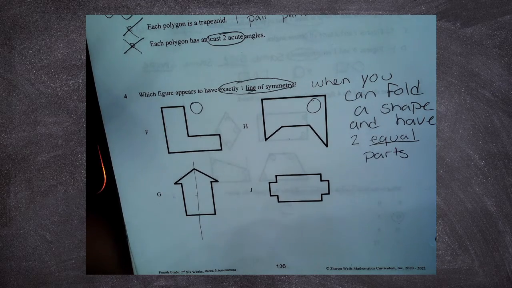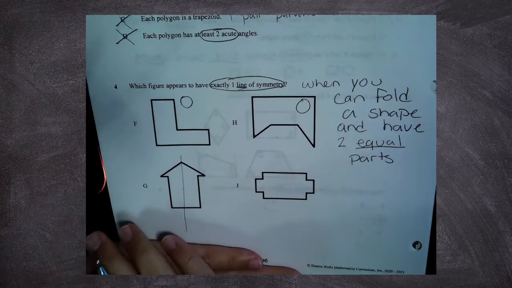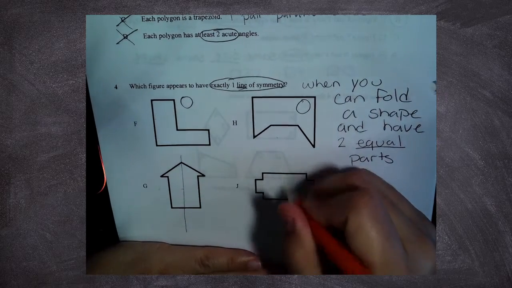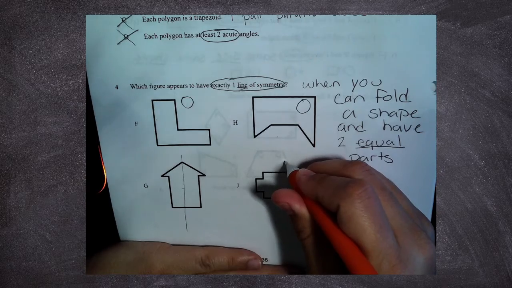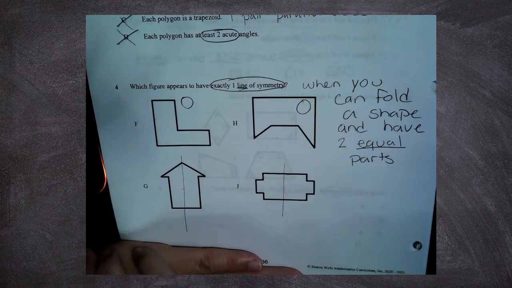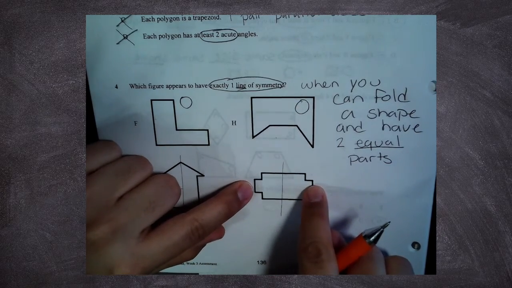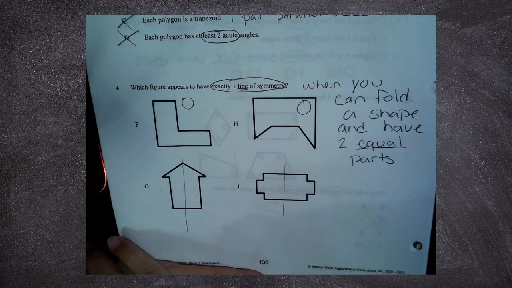Let's look at answer choice J. A vertical line would work. I have these 2 extra pieces on the side, and if I folded them there, they would match up pretty well.